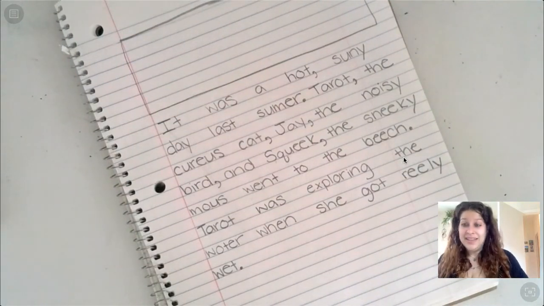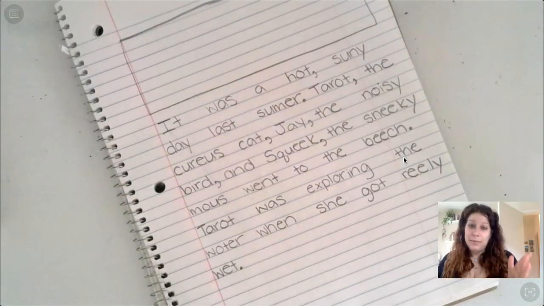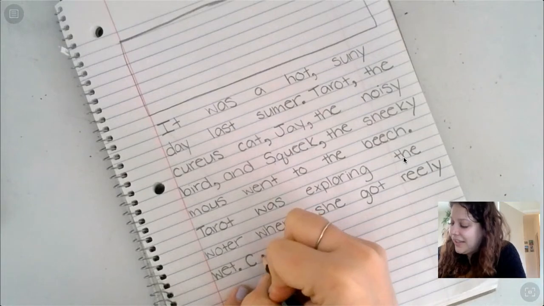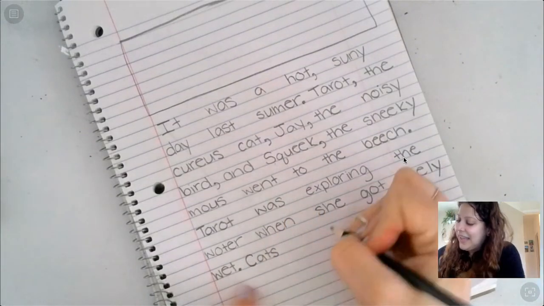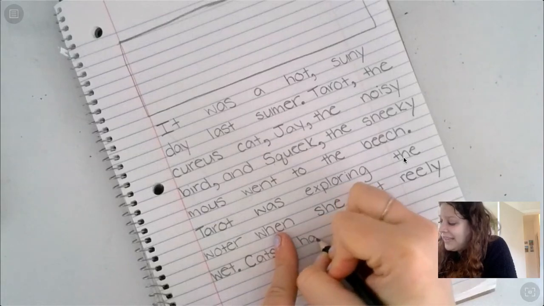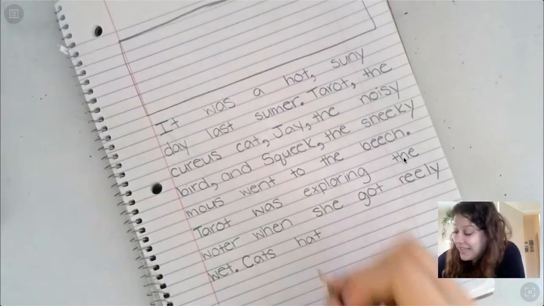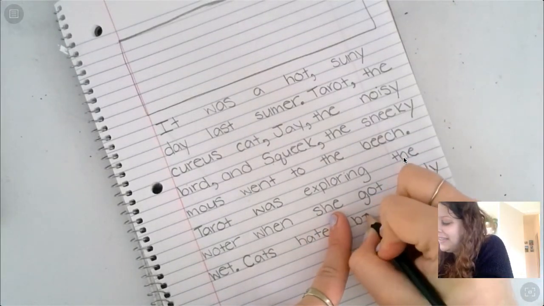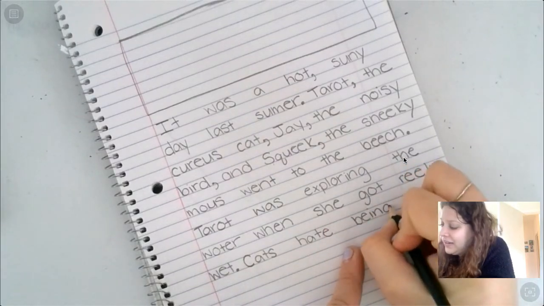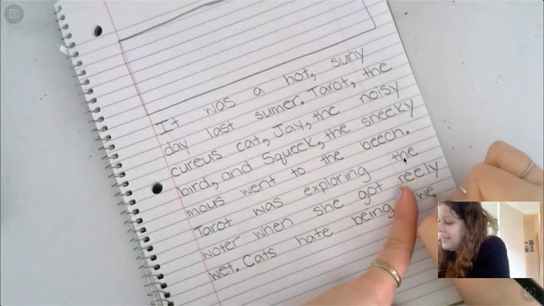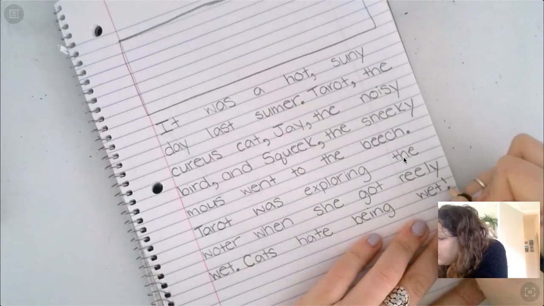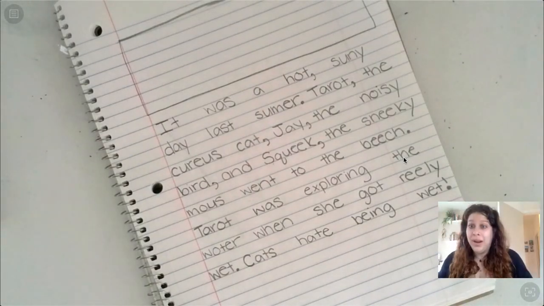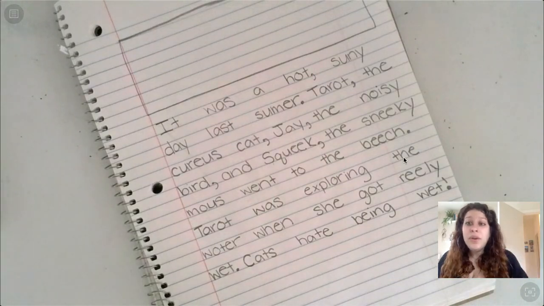Then I'm going to write, cats hate being wet. New sentence begins with an uppercase. Cat. Cats hate. Ate. That says hat. I need a bossy E. Cats hate being. Ing. Wet. W-et. Cats hate being wet! Exclamation point. Oof, I want to keep writing. But I'm going to stop once I've written my beginning.